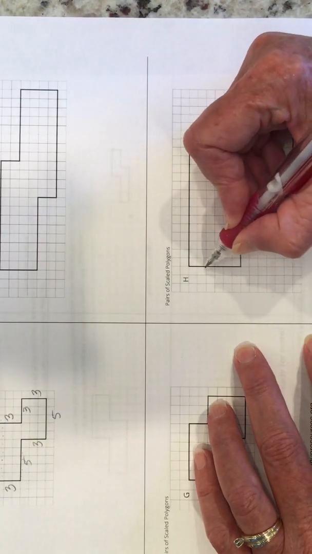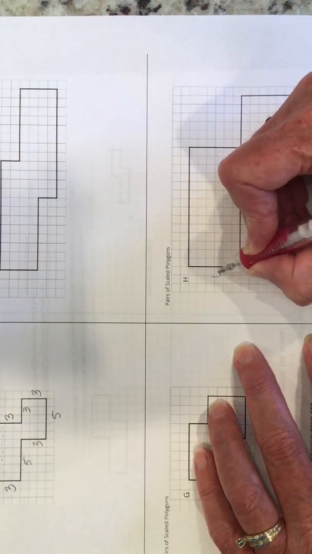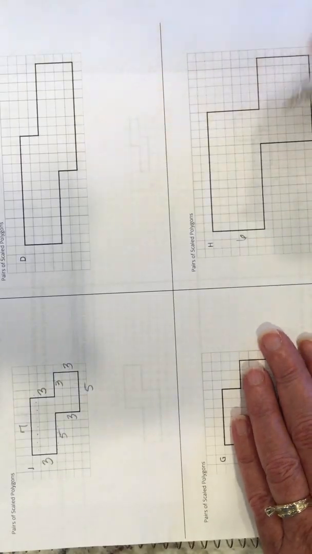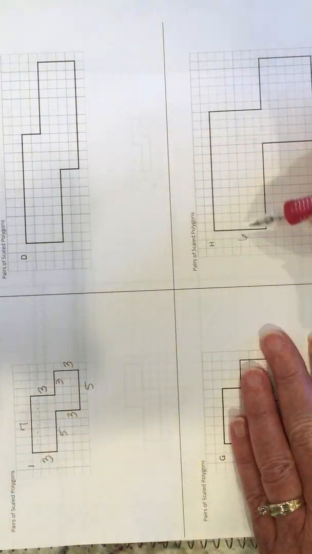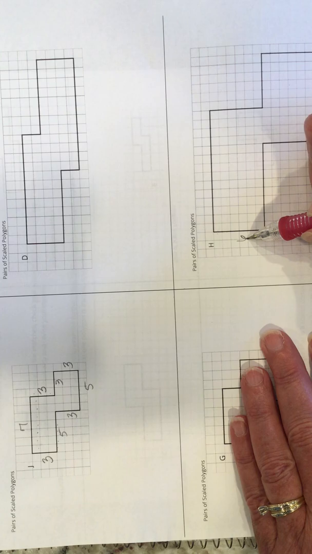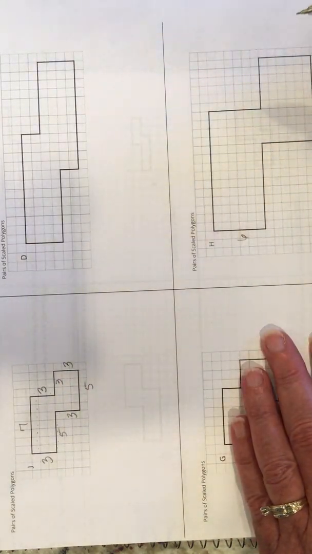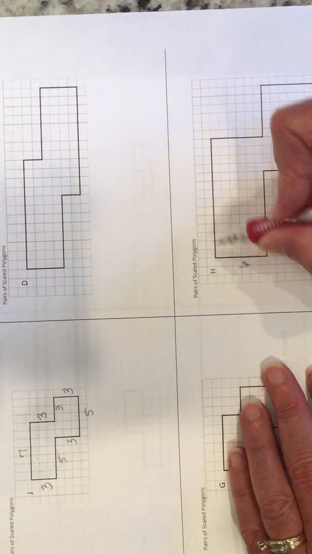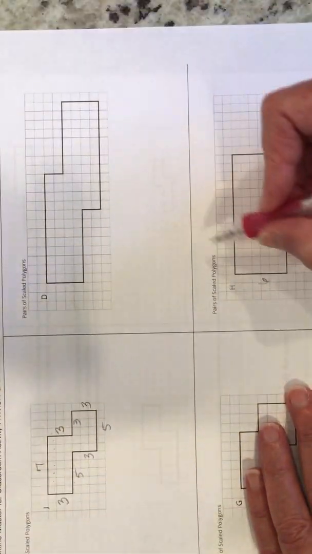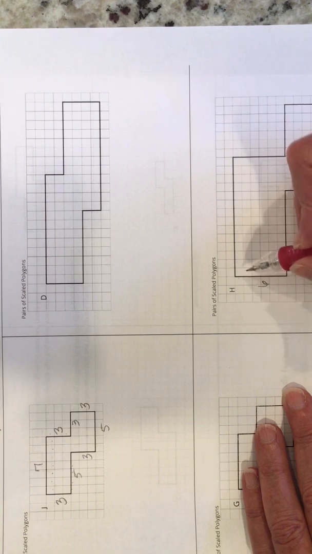1, 2, 3, 4, 5, 6. Okay, that's 6. So this was 3, and now it's 6. So that looks like I multiplied this by 2 to get to the 6. Well, let's see if that holds true here. So if I have 7 here, I need to have 14 going across here.